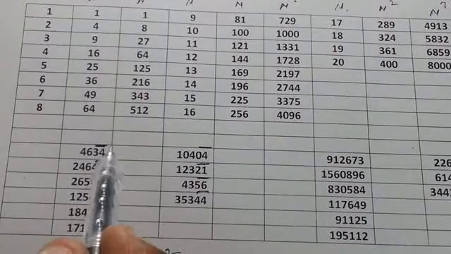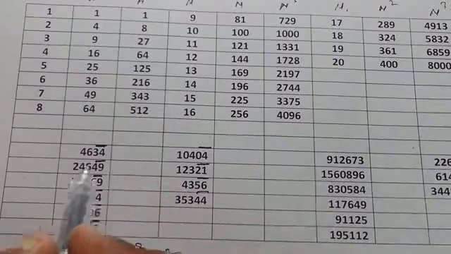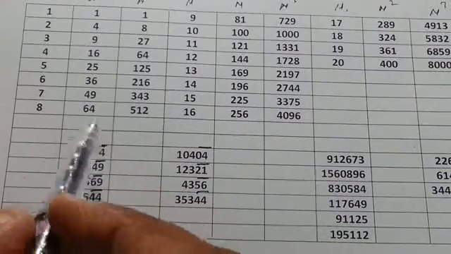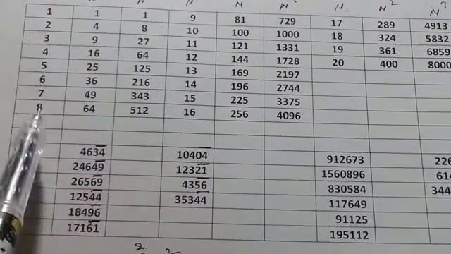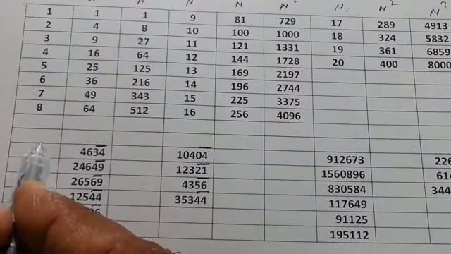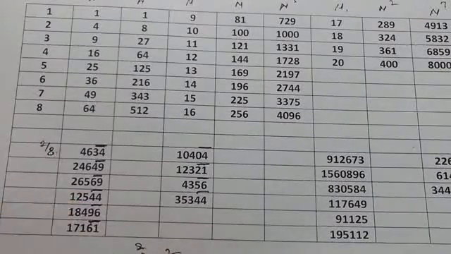So that means the last digit, the unit digit, can either be, what can it be? Because it ends in 4, the unit digit can be 2, it can be 8, right? So the unit digit can be 2 or 8.